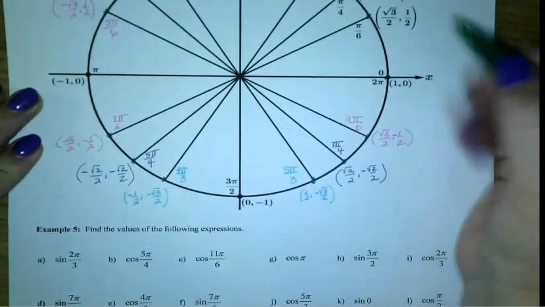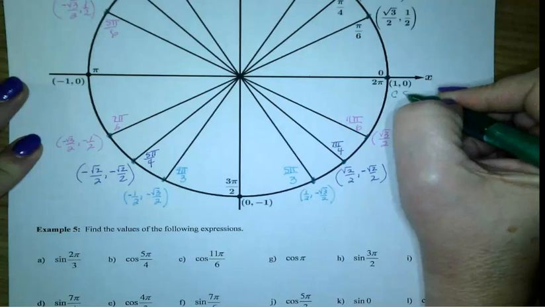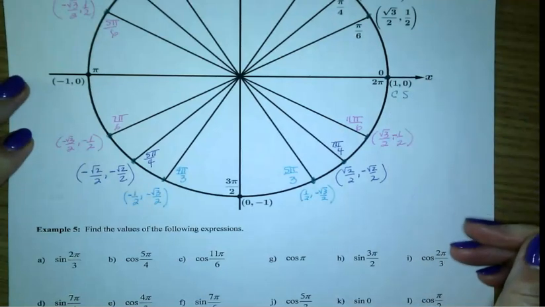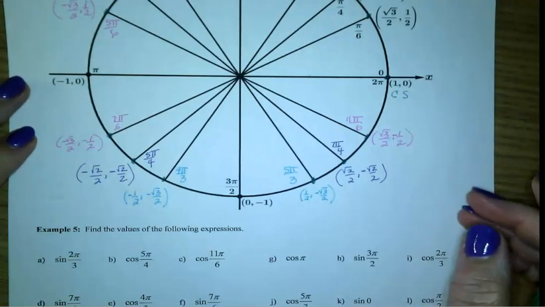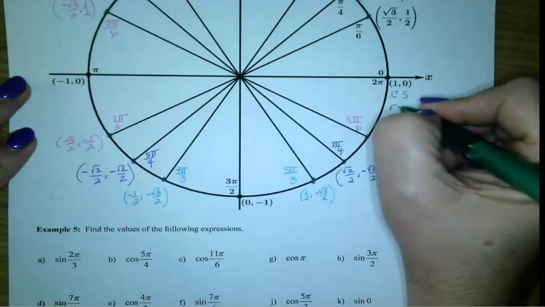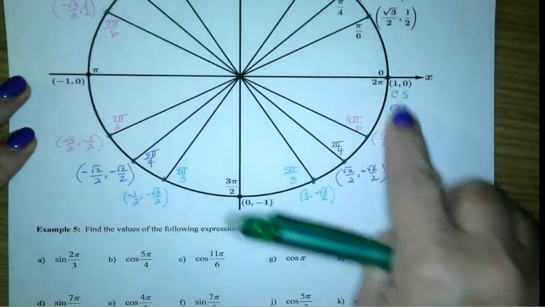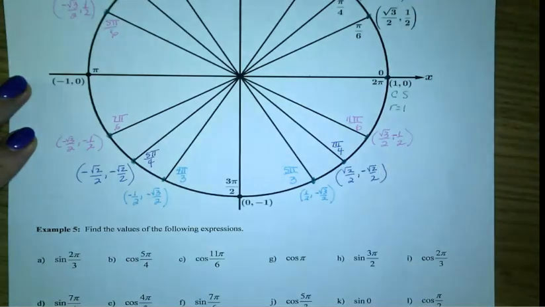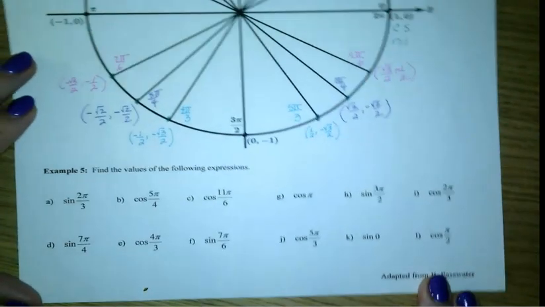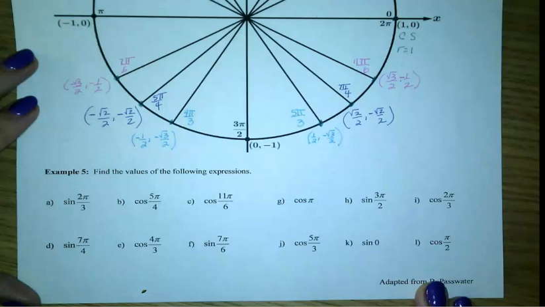So remember that your coordinate points are cosine and sine. You don't have to worry about the r right now because the r in a unit circle is all 1, which means any of the values that you're calculating would just be multiplied by 1. Okay, go ahead and pause your video one last time and answer questions A through I or L. Pause your video.